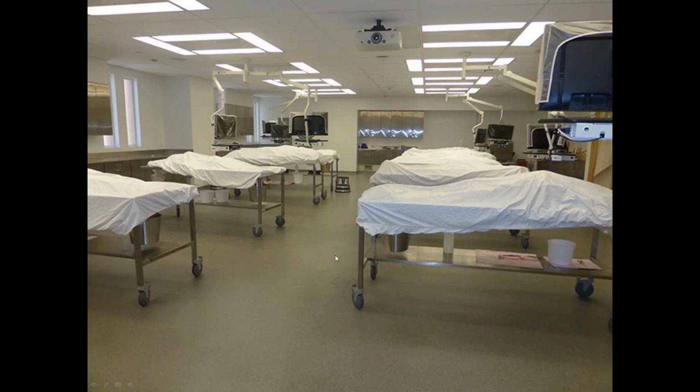In this specific room, we have the capability of having 12 cadavers in the room. We use 10 for this course with 6 to 7 students per cadaver within the course. You can see that we have counters along the sides, and we will use those counters during the practical examinations for display of bony specimens or isolated organs to quiz the students on.